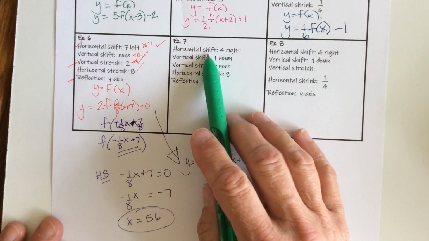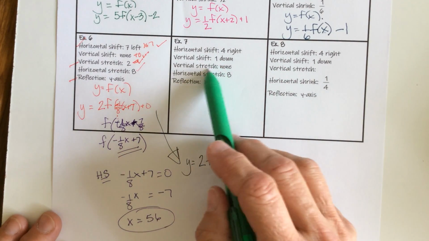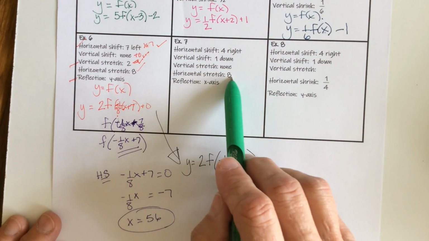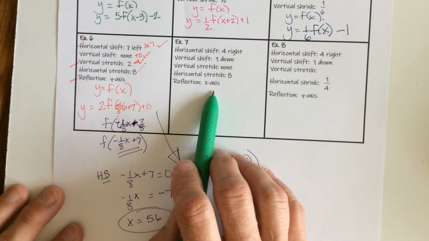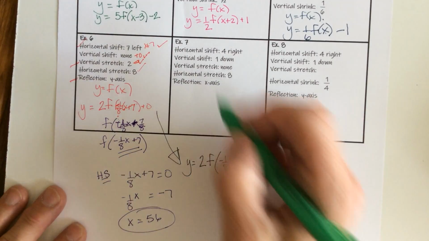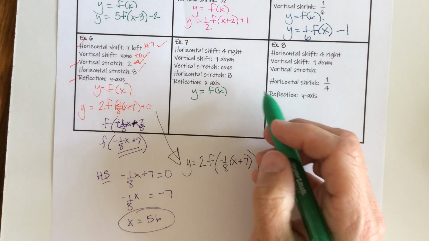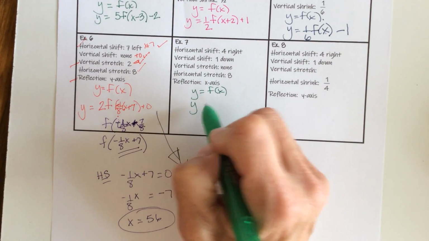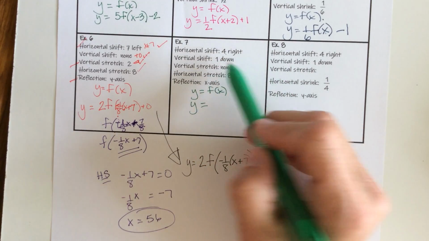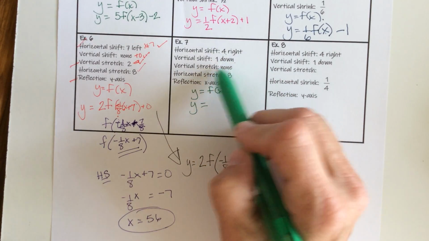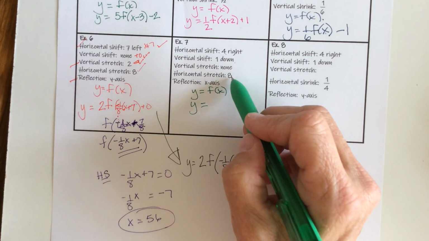I want to have a horizontal shift of 4 to the right, 1 down, no vertical stretch, horizontal stretch of, there's our 8 again, and then reflection about the x-axis. So y equals f of x. So my equation then will be y equals, I need to shift the graph 4 to the right, 1 down, no vertical, but a horizontal stretch of 8.